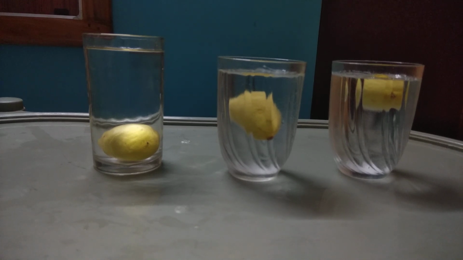Now, we can explain what is Archimedes principle. Archimedes principle states that a body immersed in a fluid experiences an upward upthrust equal to the weight of the fluid displaced, and this is fundamental to the equilibrium of the body floating in still water.